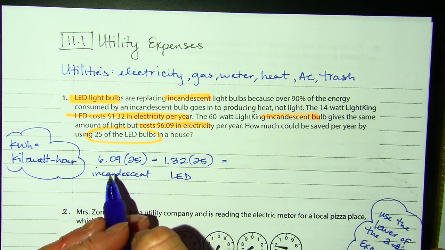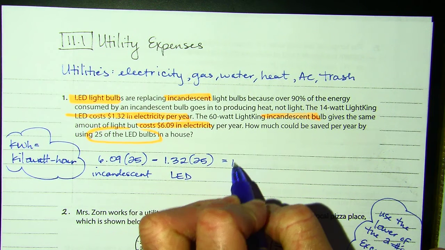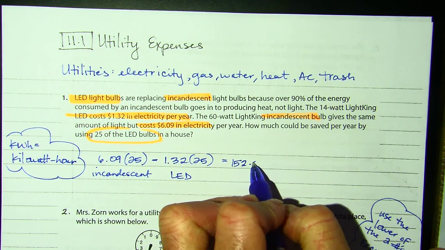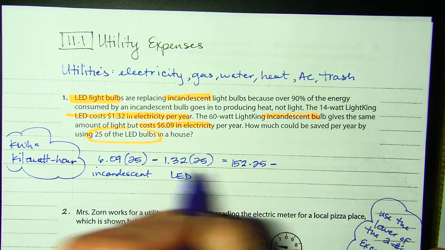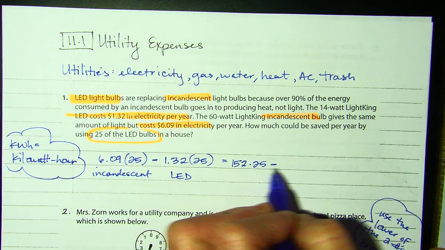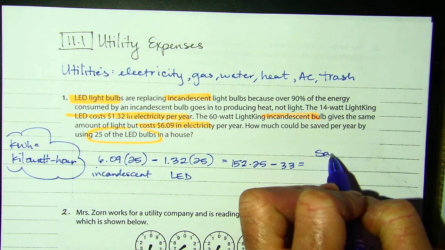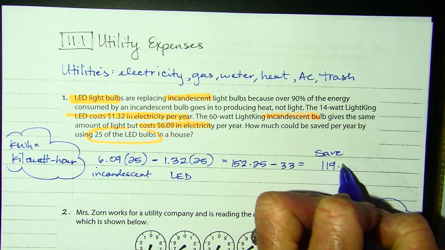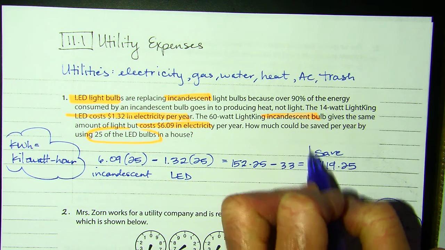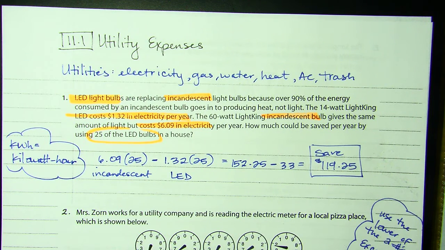If I enter $6.09 times 25, I get $152.25. Minus, if I multiply my LED, I get 33. So I would save $119.25 by switching to LED light bulbs. And we've personally done that. It saves us on our energy bill.